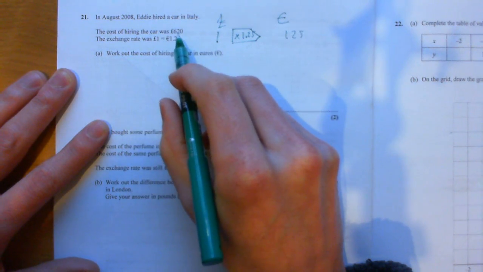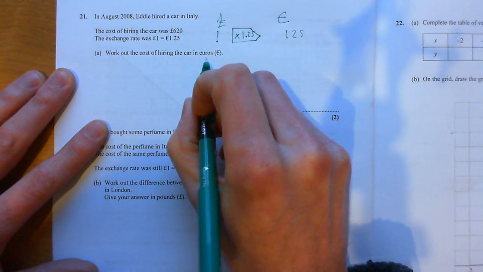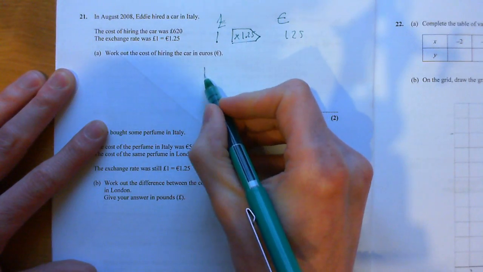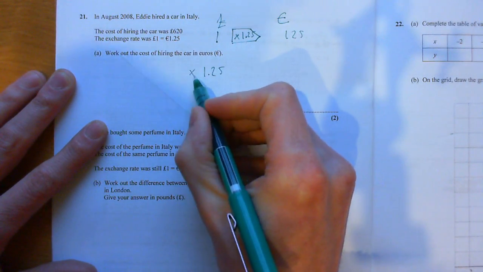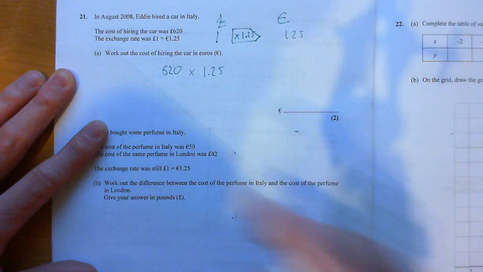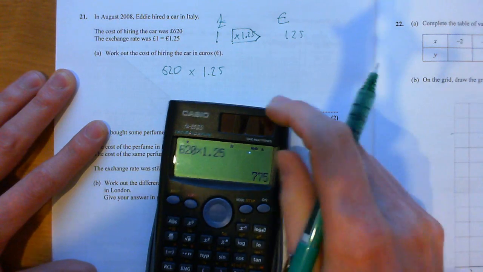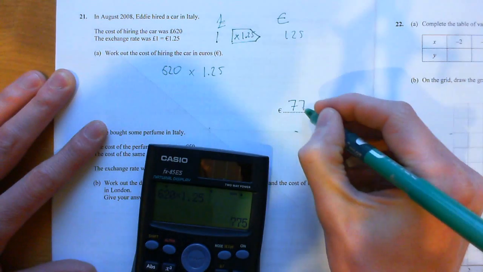The cost of hiring a car was £620. Work out the cost in euros. To get from pounds to euros, I times by 1.25. That's why I wrote that down. So 1.25, and I'm timesing the original £620 by that. Again, it's a calculator paper, so let's use it. €775.